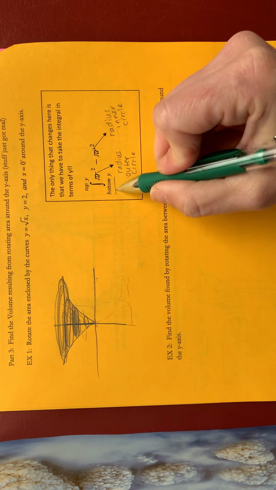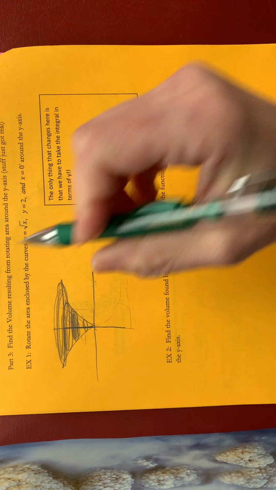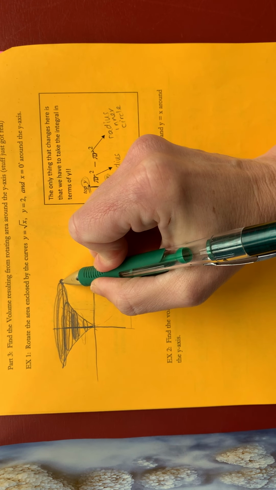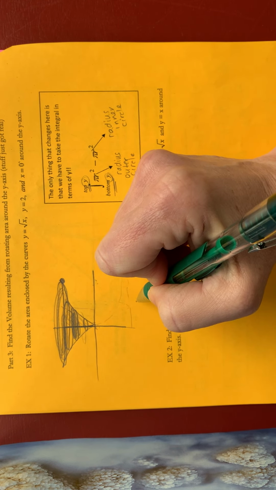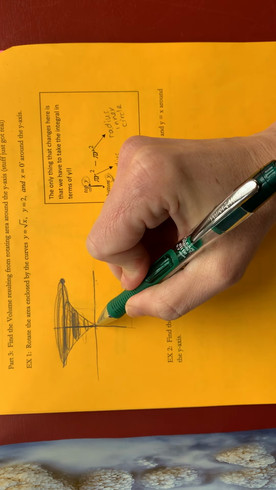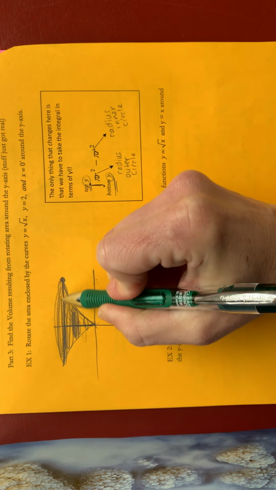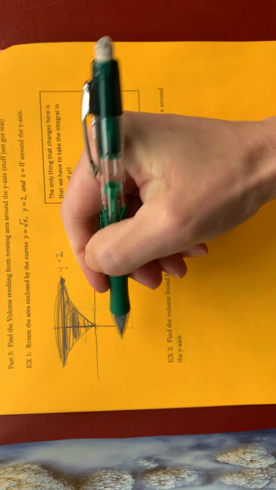So the limits of integration are going to change. I'm not going to use x's anymore. I'm going to use y's. So you're going to be using your bottom y and your top y. So when I find this point of intersection, I really don't care where I am on the x. I care where I am on the y. So when I made this shape in the first place, this was the square root of x, and this was y equals 2. So that's how high up I'm going.